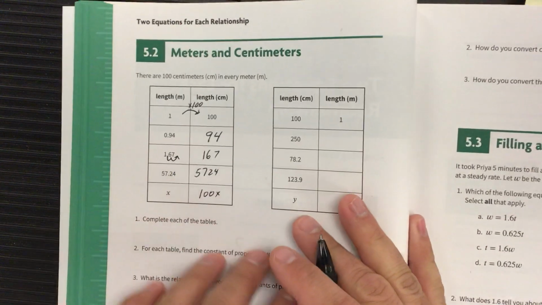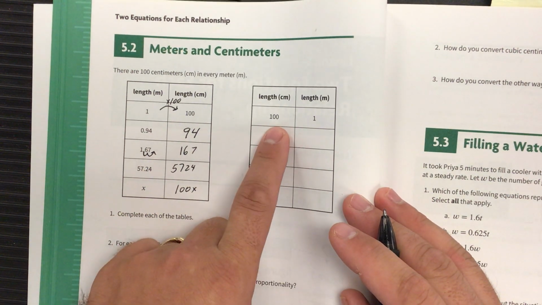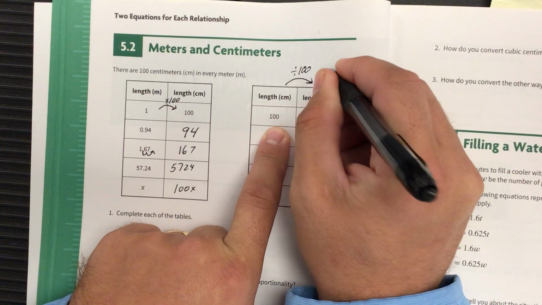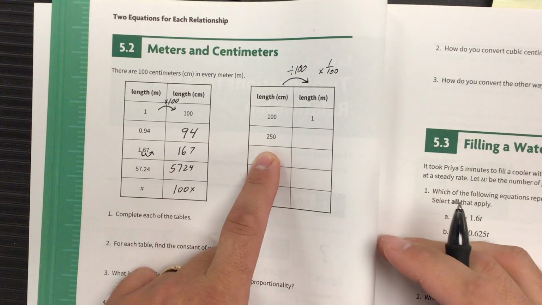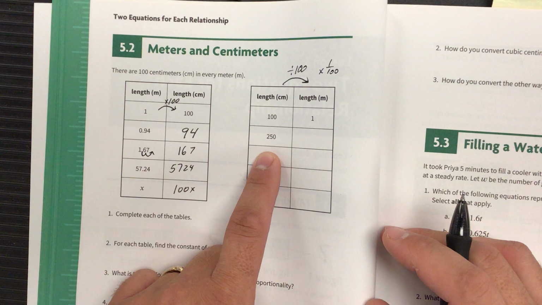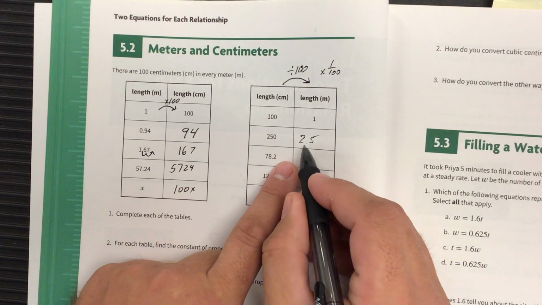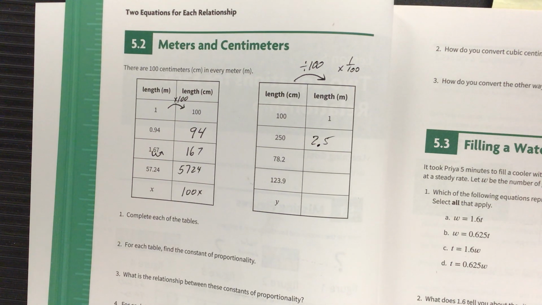Might as well fill out the other one as well. How do I get from the left side to the right here? Divide by 100. Or times 1 over 100. So 250 divided by 100. Kaylee? What's that? 2.5? Yep. Do I need a 0 at the end? No, you don't. Wouldn't be wrong if you put it in there.